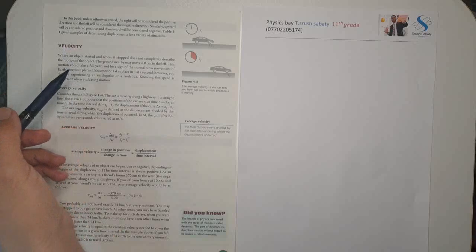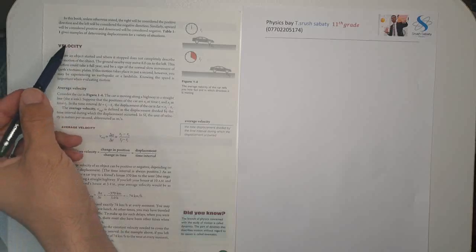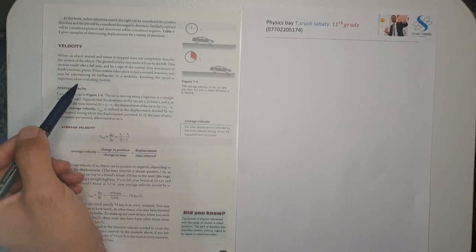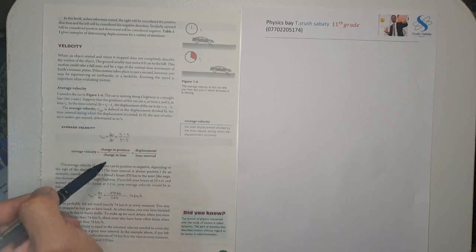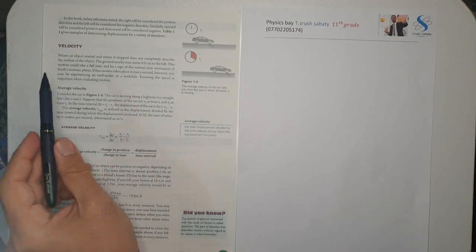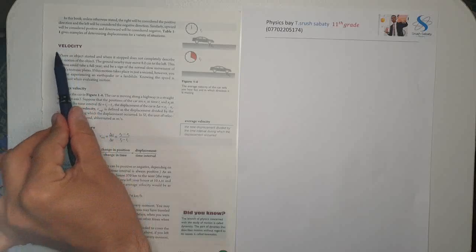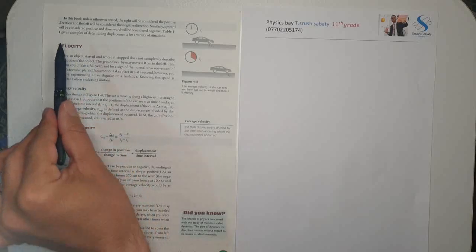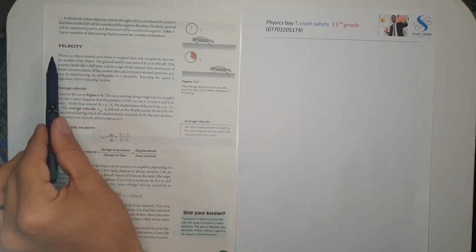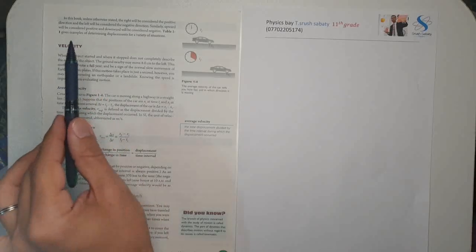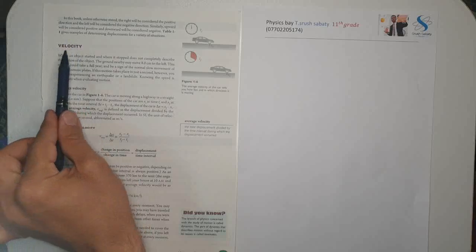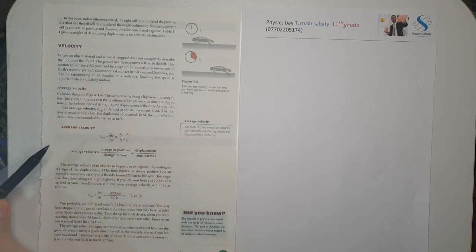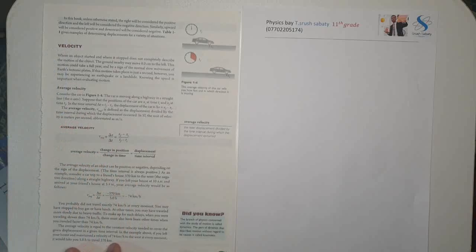Velocity is displacement over time. Okay, velocity is equal to displacement over time, but it means constant displacement divided by a time interval is called velocity. It's different from average velocity. I will explain step by step.